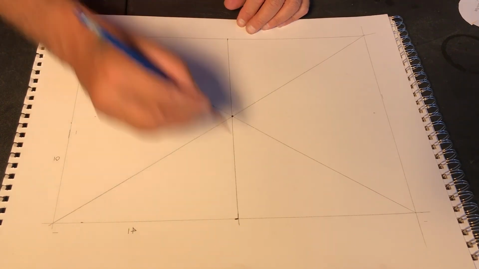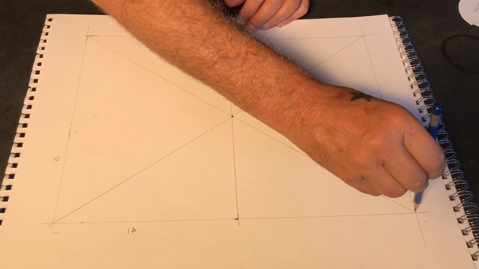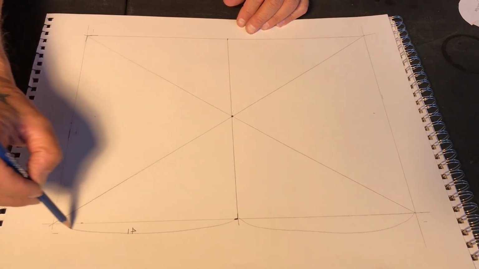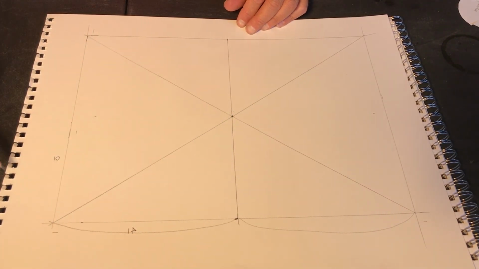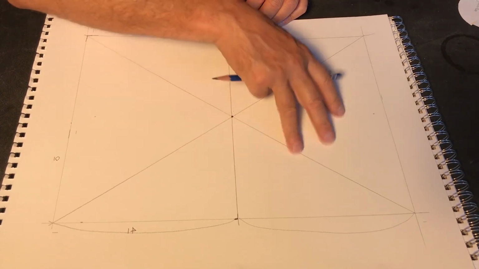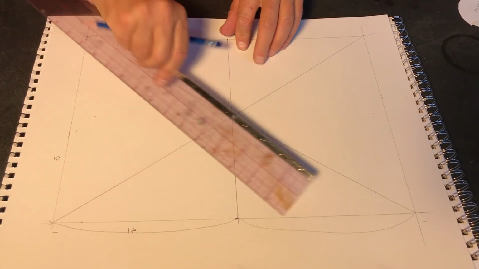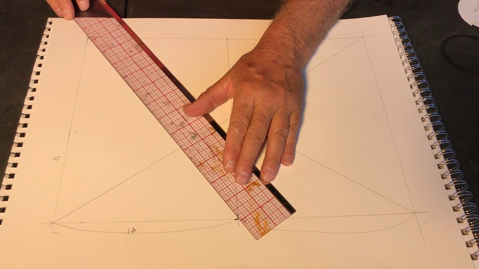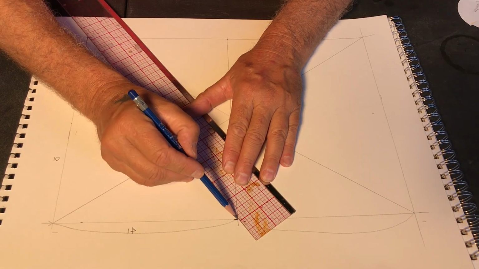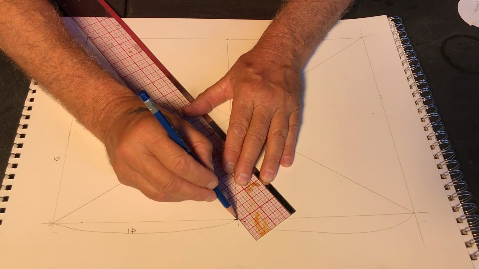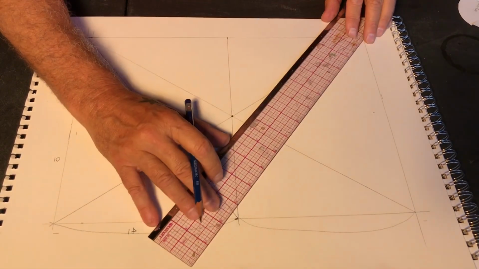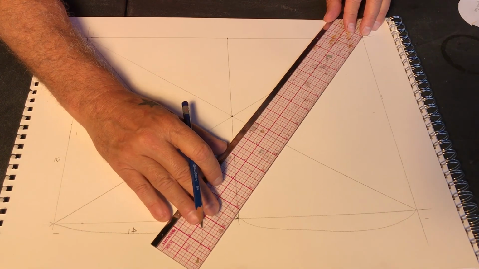Once I have that, then it's divided into halves equally. So if I want to do something that's called a diptych, I have 2 halves of a panel that I can work with. From here, I'm going to subdivide it by using some more diagonals. So I go from the middle to a corner. I go from the middle to a corner.